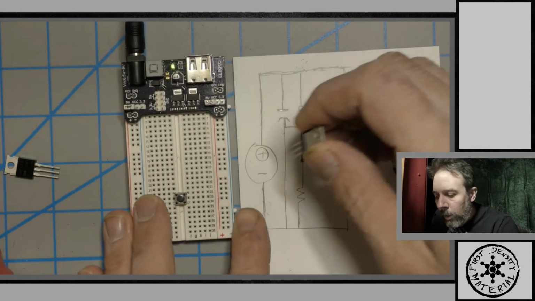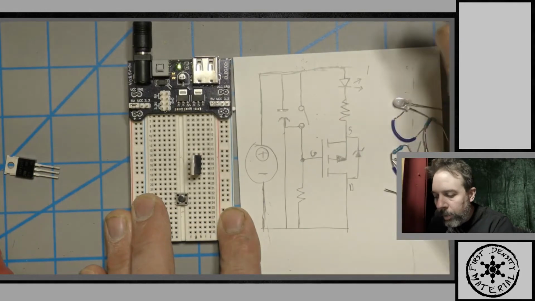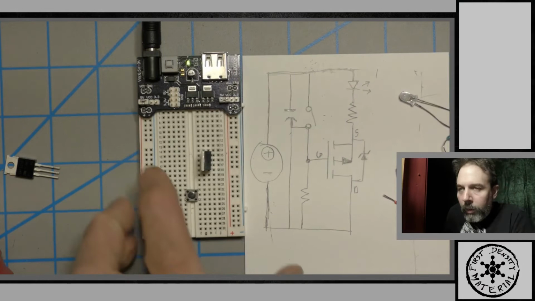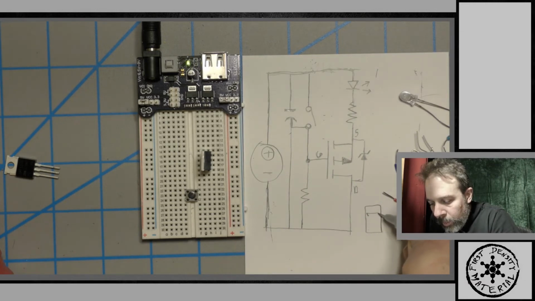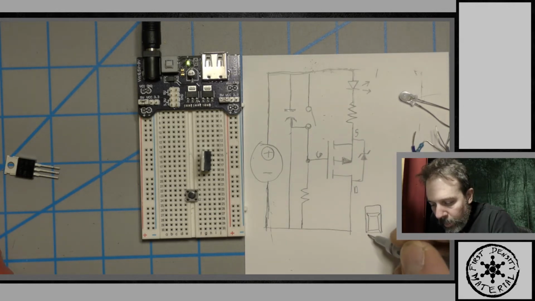Alright, so we start out, just like anything else, with the most complex thing first and hook that up. This will help you out a little bit when I look at a MOSFET. Okay, so it's got this little thing. It's got 3 legs: gate, drain, source.